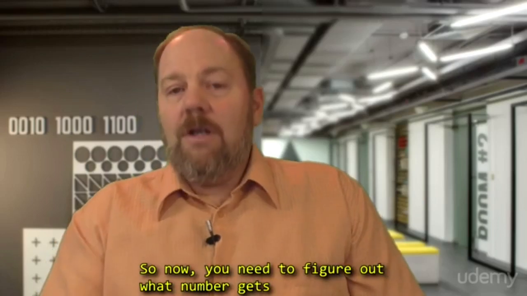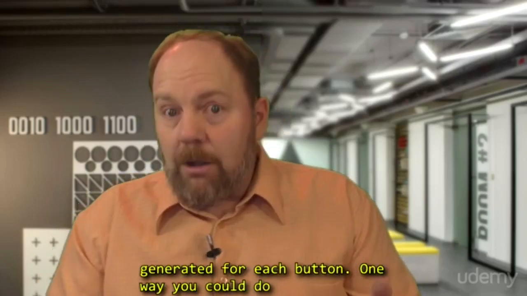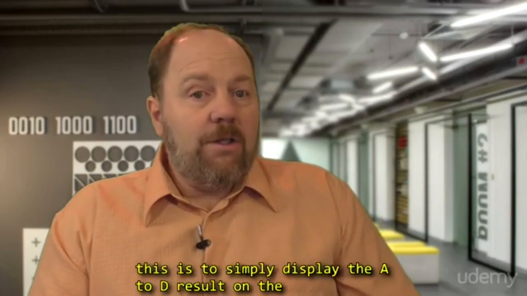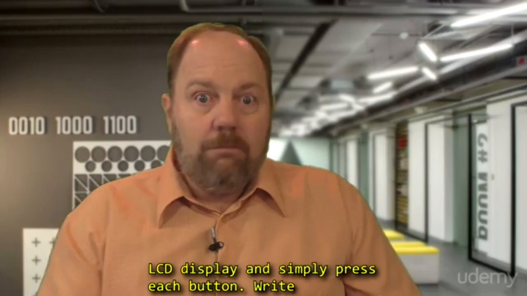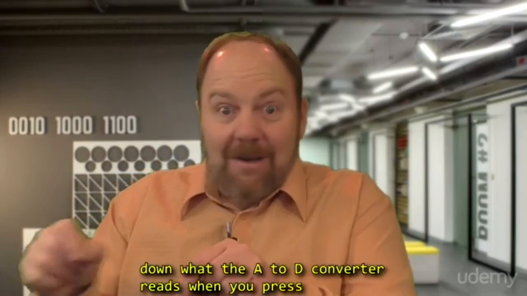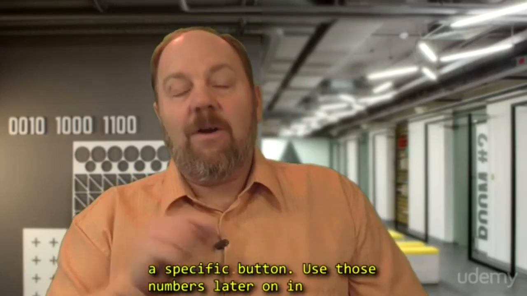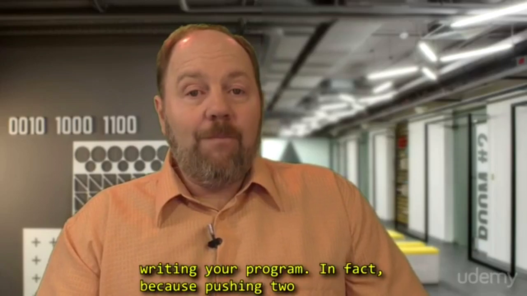So now you need to figure out what number gets generated for each individual button. One way you could do this is simply to display the A to D result on the LCD display and press each button. Write down what the A to D converter reads when you press a specific button. Use those numbers later on in writing your program.